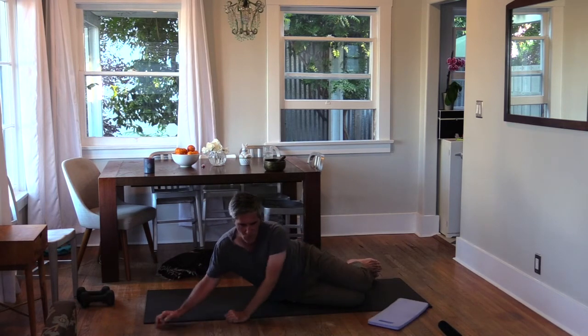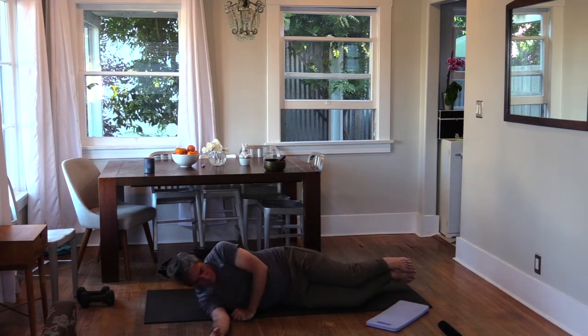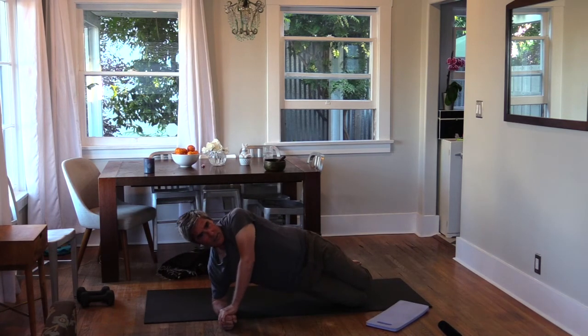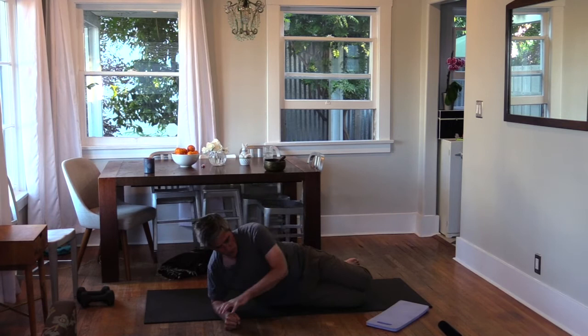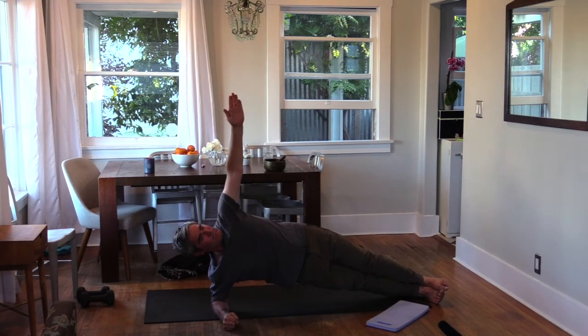Basically lying on the floor, doing some amount of lift, traditional side plank but with knees down, or the full Vashisthasana, knees up.